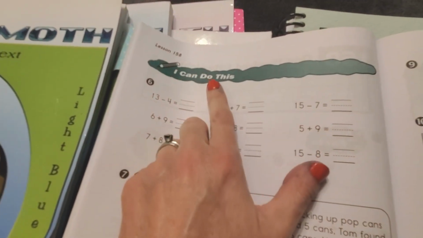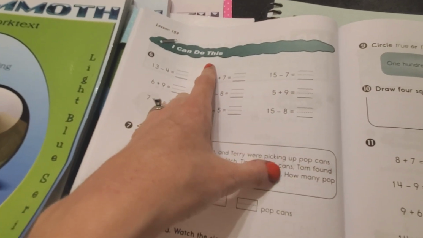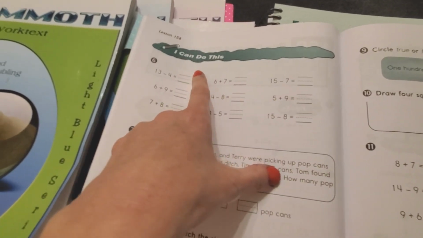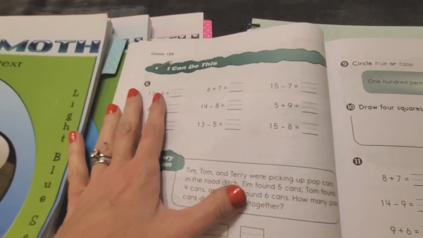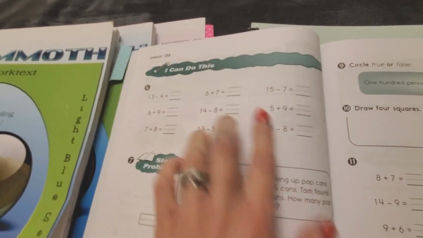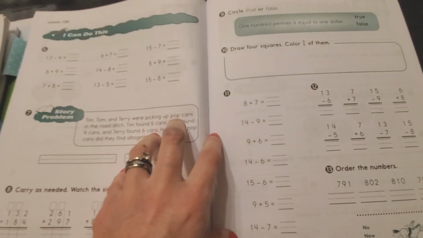This is when I would either go make my coffee, fold some clothes, switch the laundry, which reminds me I have a load in the washer that needs to go in the dryer. I would load the dishwasher, because when you get to the I can do this, it's all review. The instructions are on here, so they know what to do. They don't need any help from you.